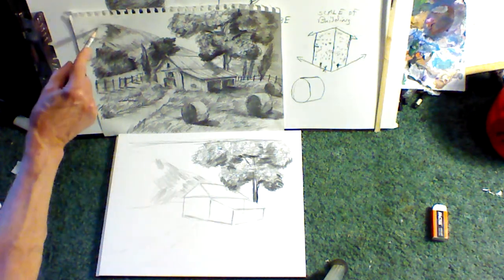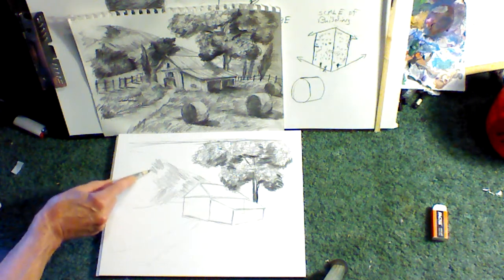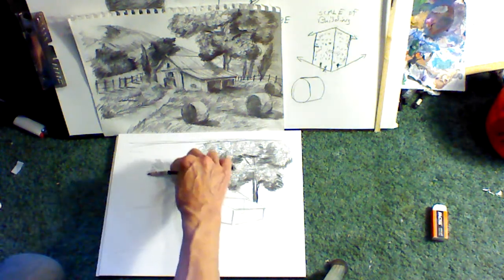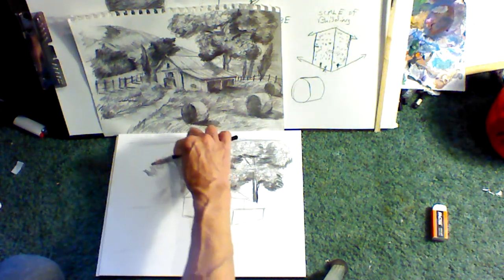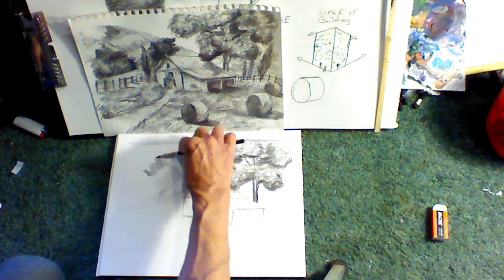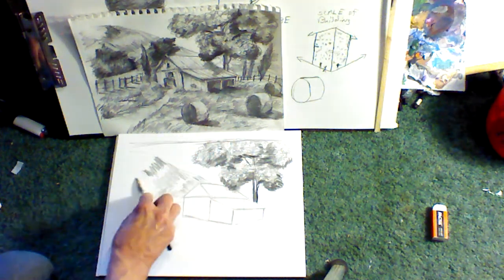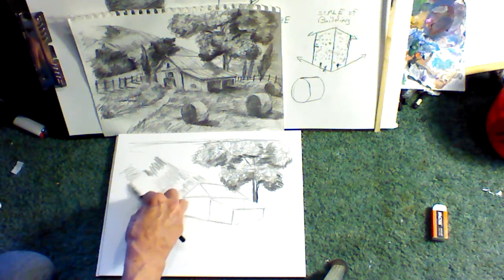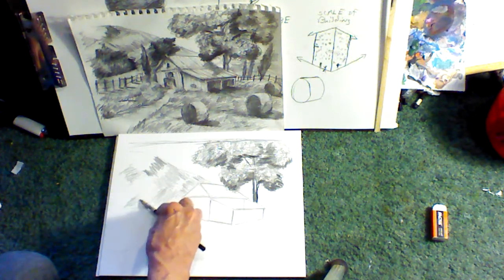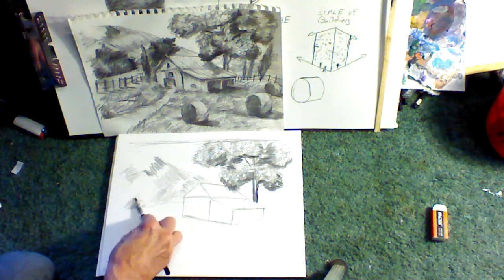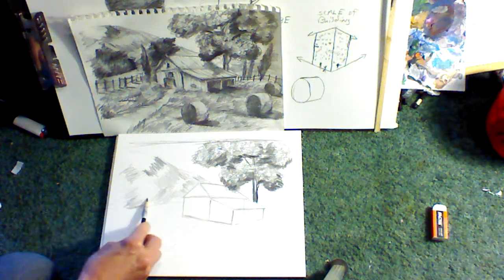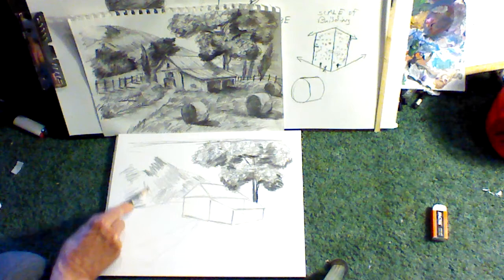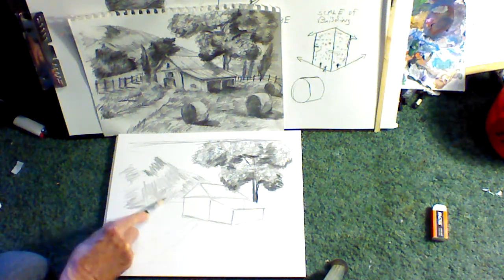Kind of a plateau up there. This entire drawing, to a large extent, really does depend on the direction of mark making.